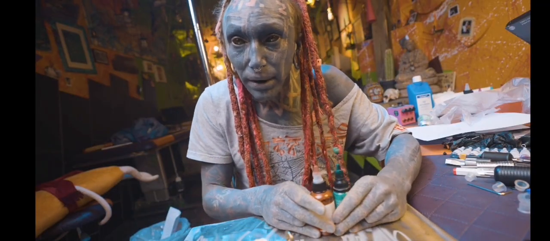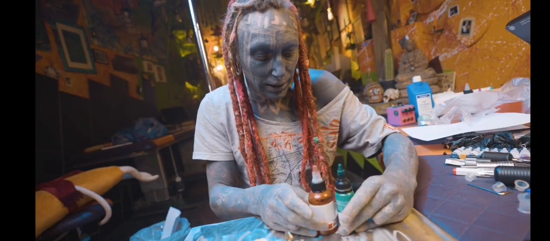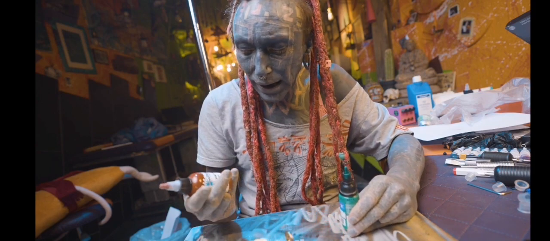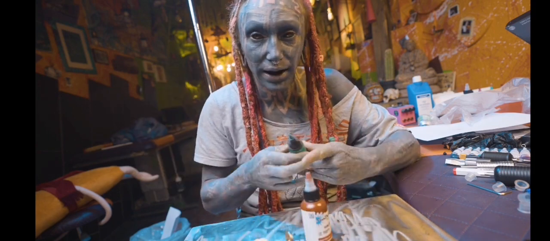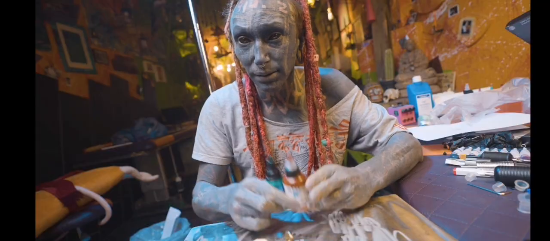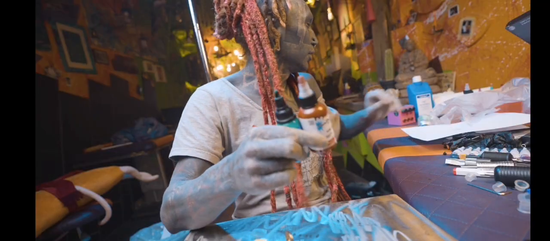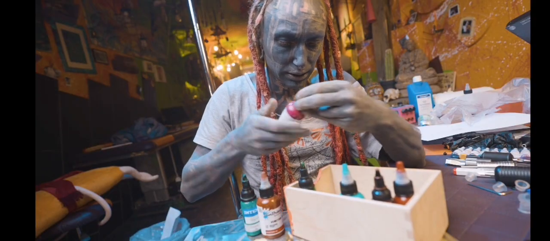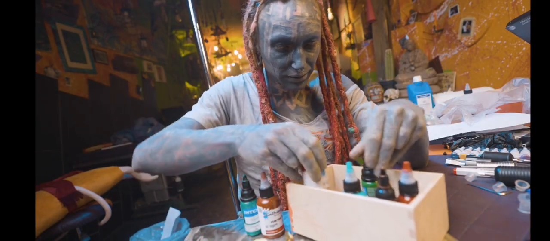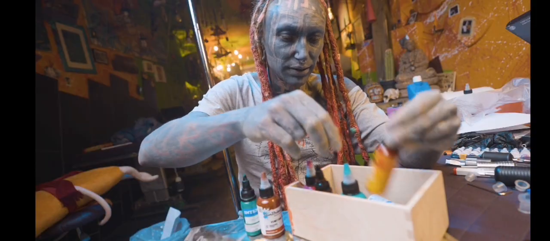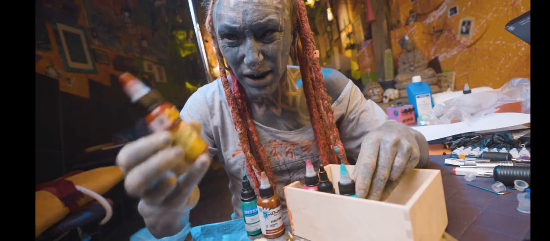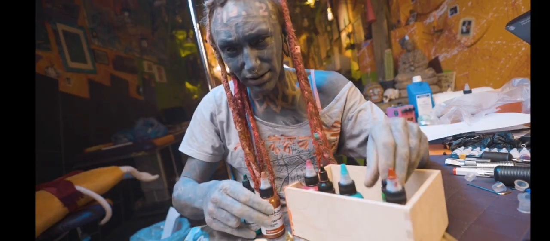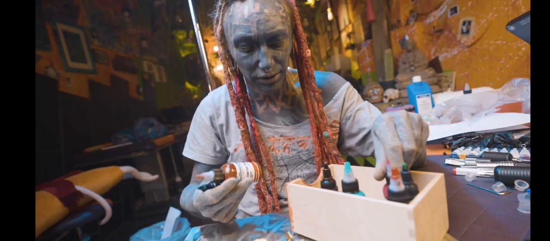You also find different gray tones to buy, and then for the colors, I mostly use Star Bright or I use Intense. That's the main brand of colors we use. And yeah, you see Star Bright, Intense. Sometimes we have Eternal ink, but it's very hard to say.